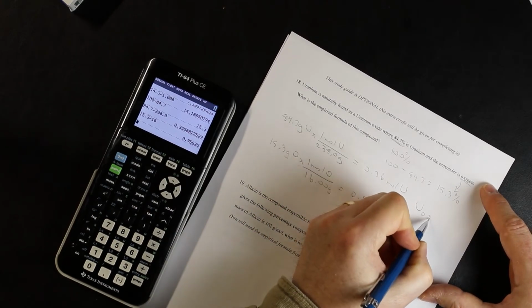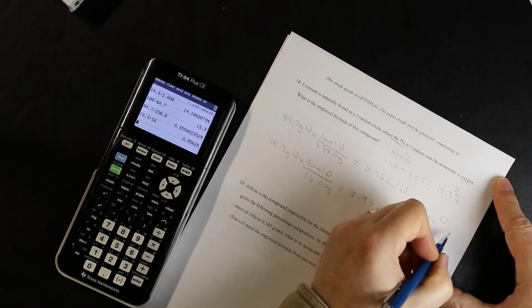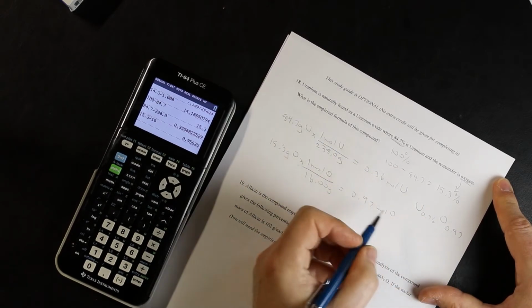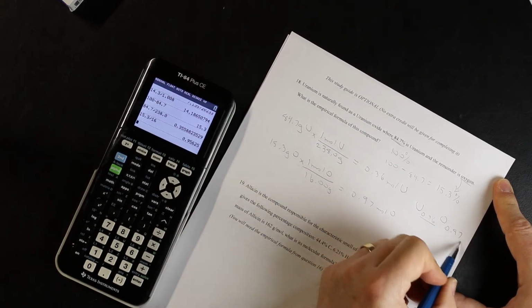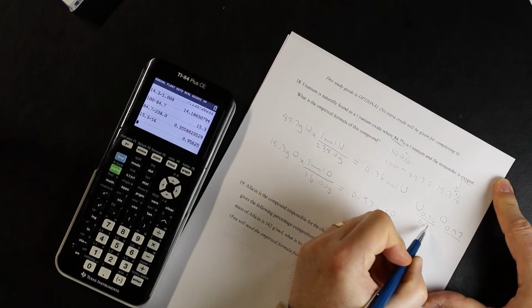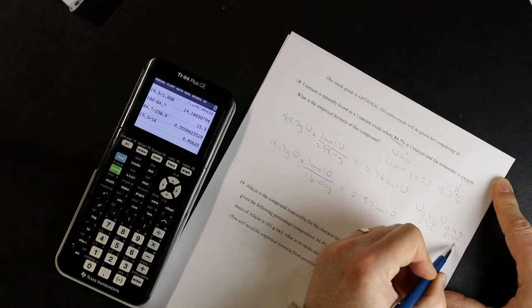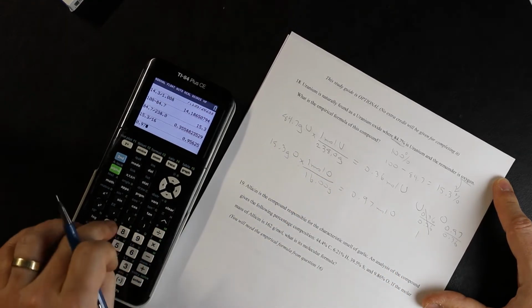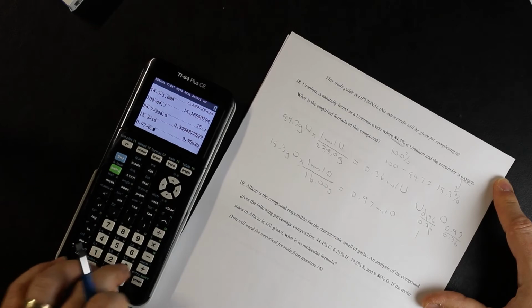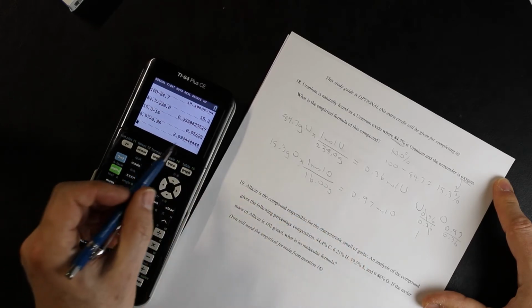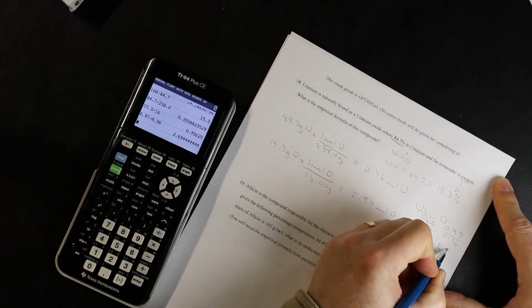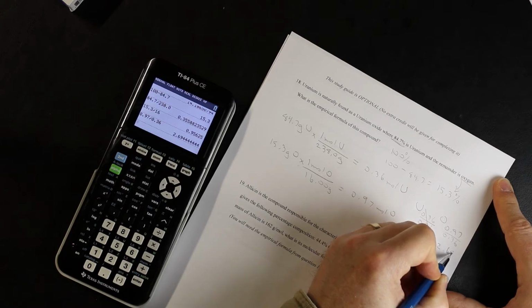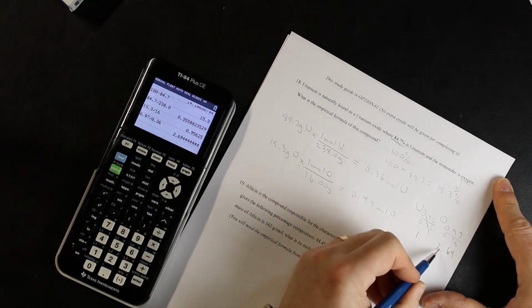U 0.36 and O 0.97. This is the smallest one, so I divide them both by the smallest one, 0.36. This reduces to 1, and 0.97 divided by 0.36 gives me 2.69, which is very close to 2.66.